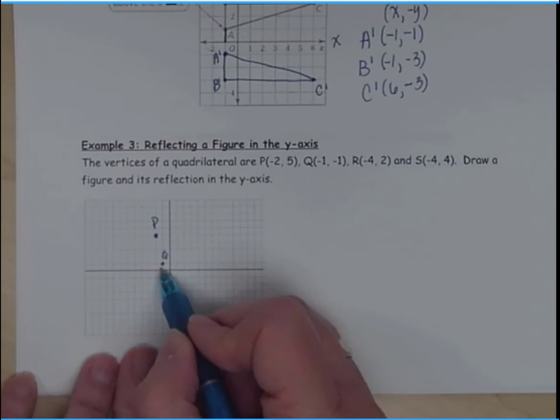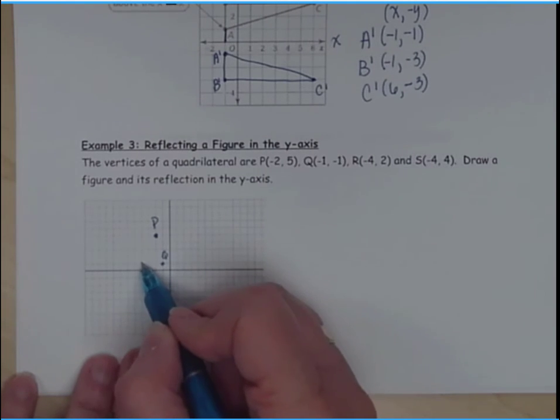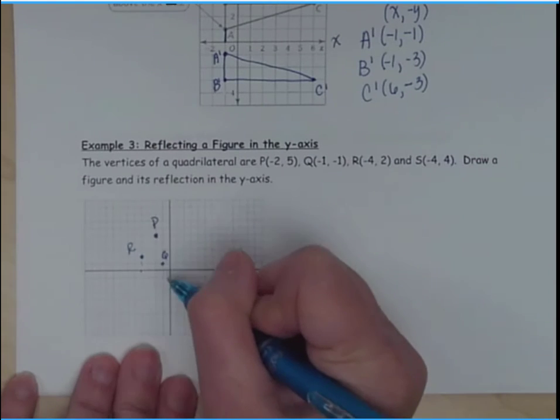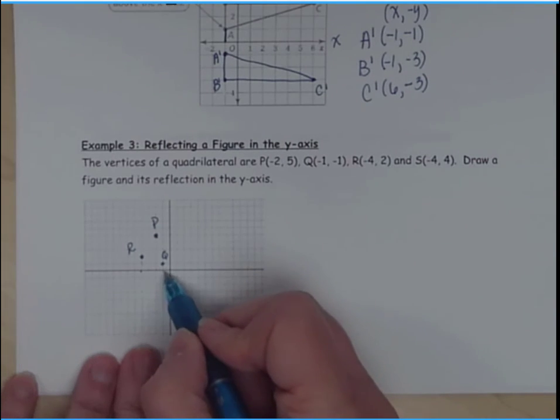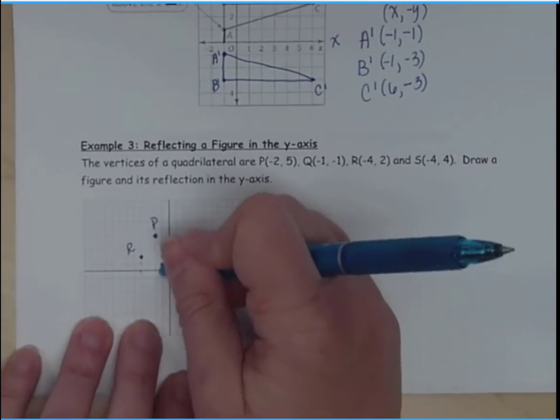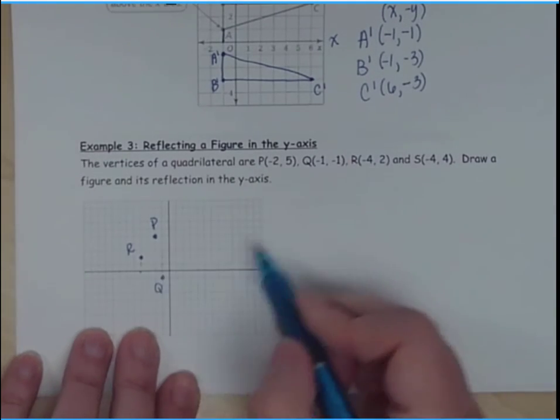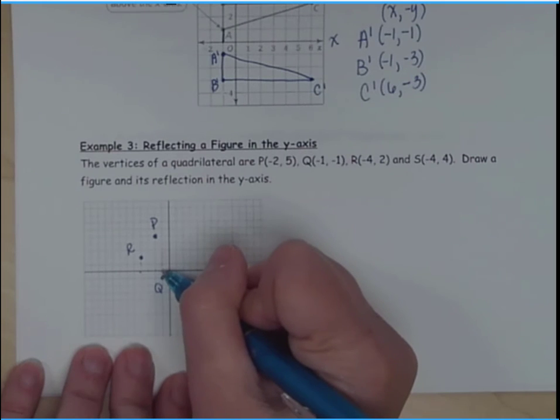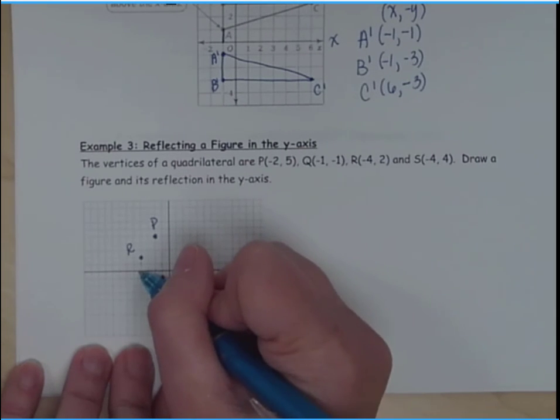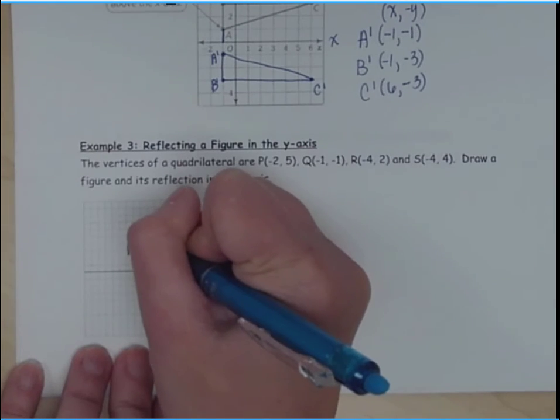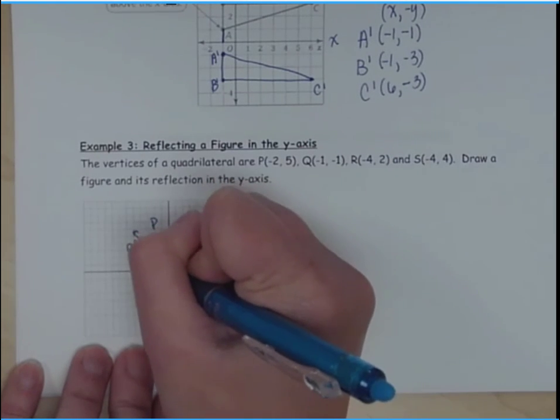R is at -4, 2, 1, 2, 3, 4, 2, 1, 2. That's R. And then S, whoops, Q was -1, I went +1. And then S is at -4, 4, 1, 2, 3, 4, up 4, 1, 2, 3, 4. So this point is S.